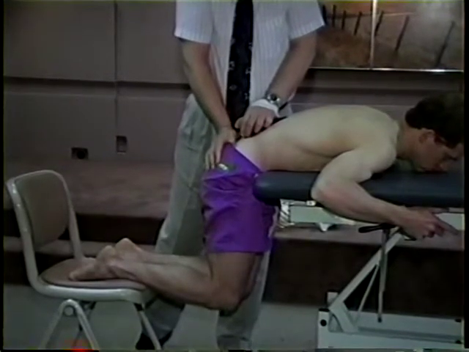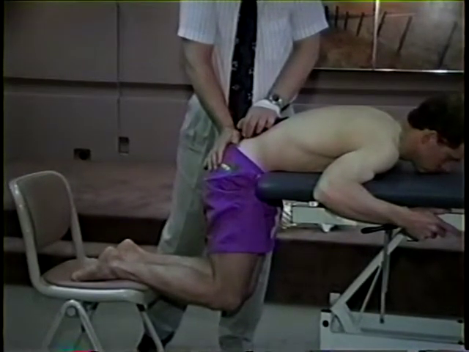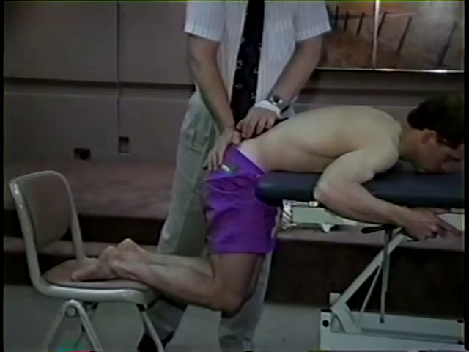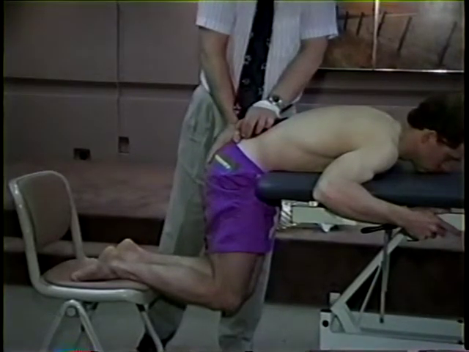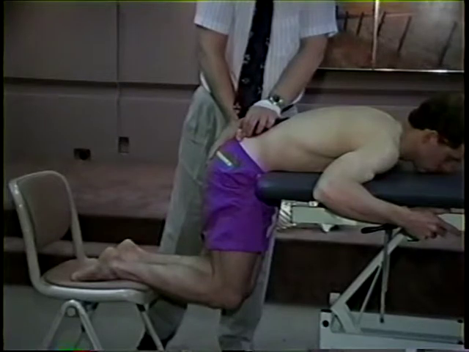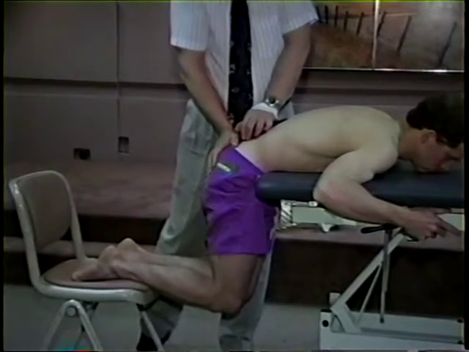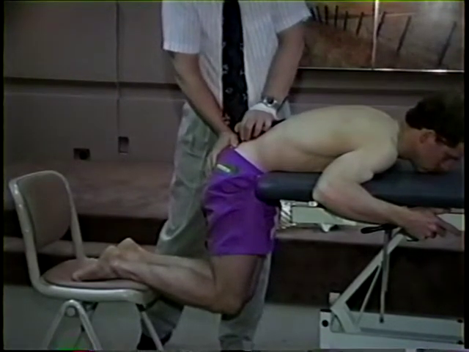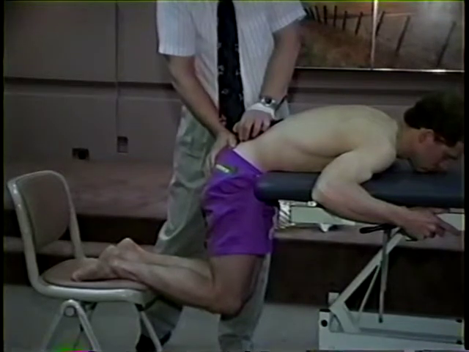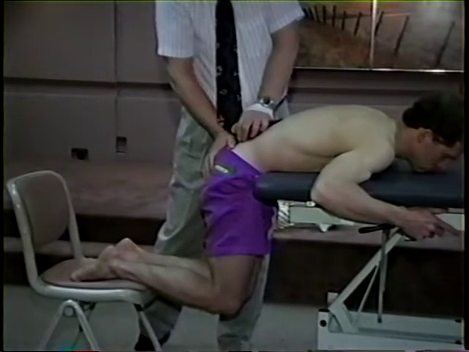This can be augmented by post-isometric relaxation of the extensors by asking the patient to tilt the sacrum up towards the hand, relax, and carry down once the relaxation of the back extensors has been achieved.